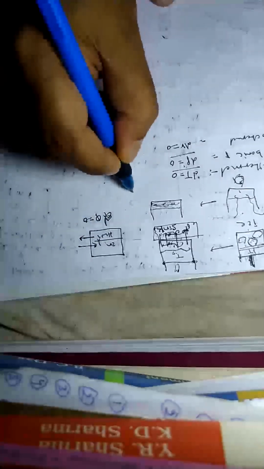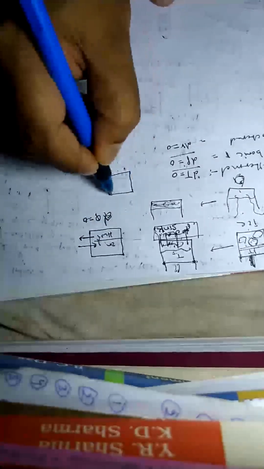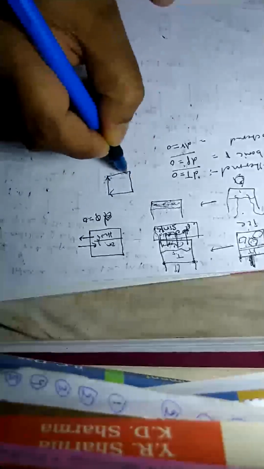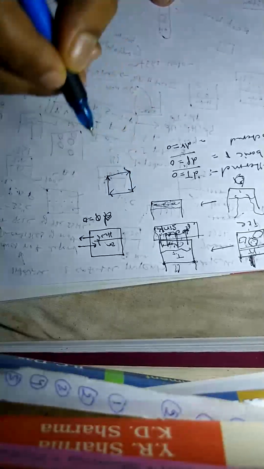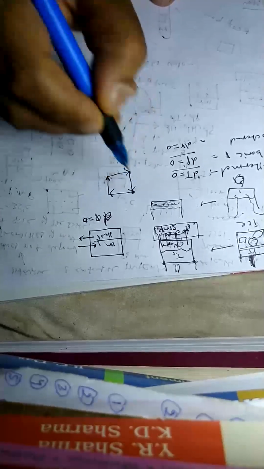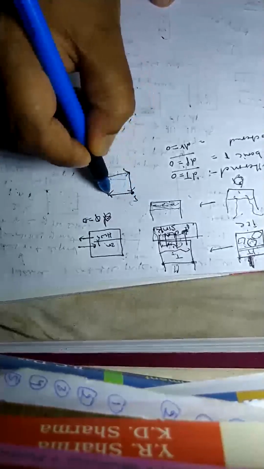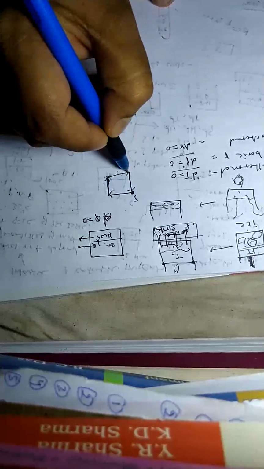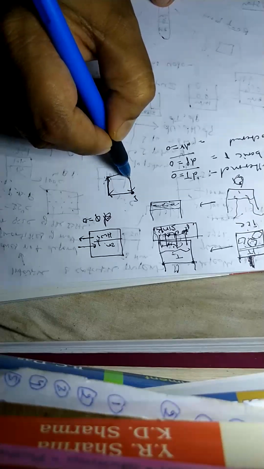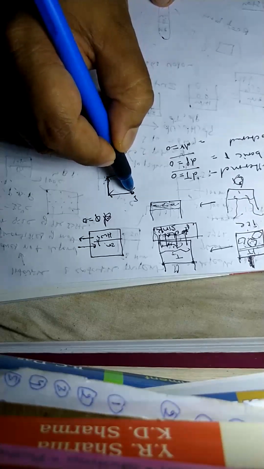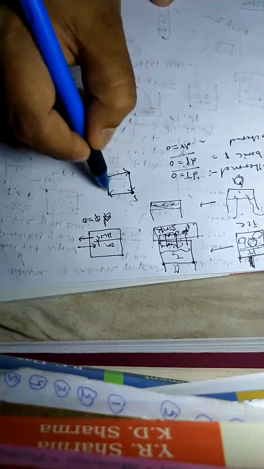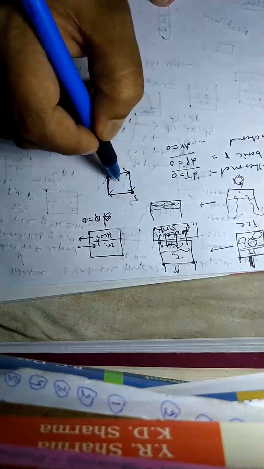Then there is the cyclic process. A cyclic process is the process in which the system undergoes a number of different processes, but finally returns to the initial state. This is the initial state. It moves downward, moves left, then moves upward, and wherever it started, it comes back here. That is called a cyclic process. In a cyclic process, what happens?